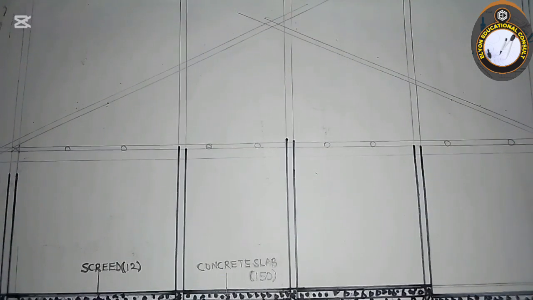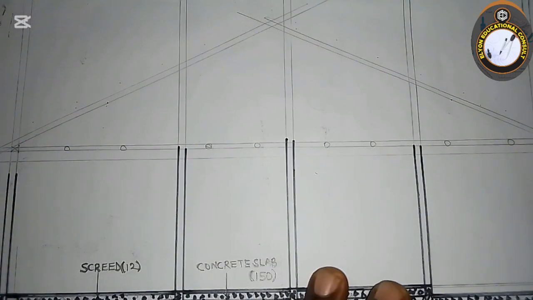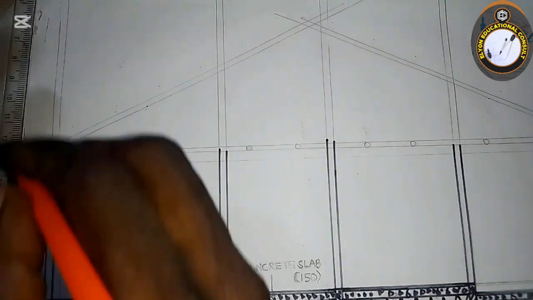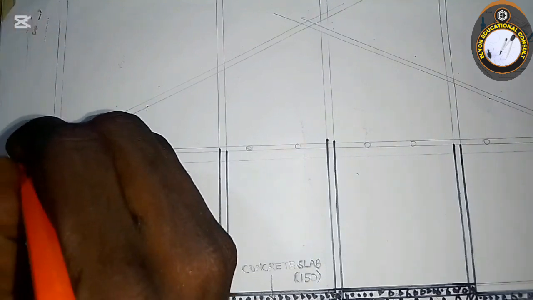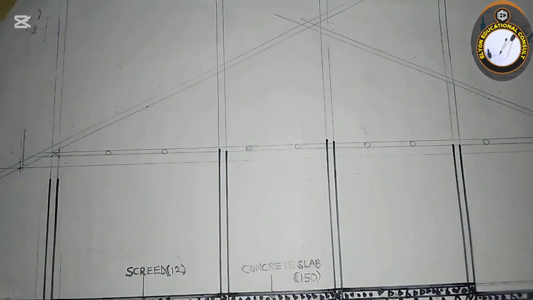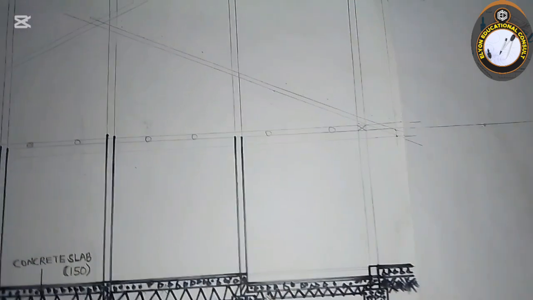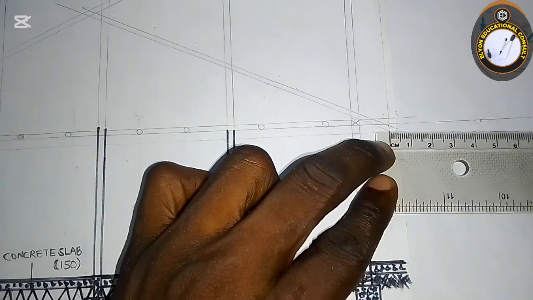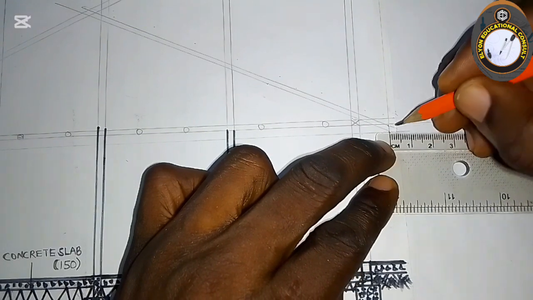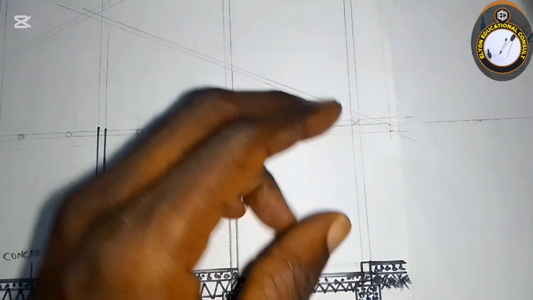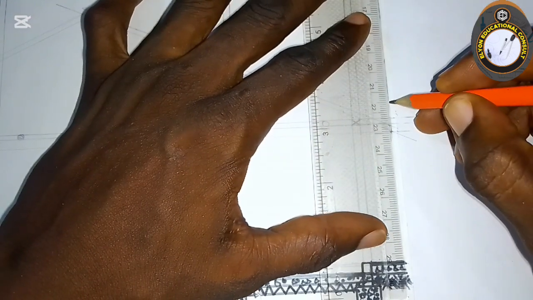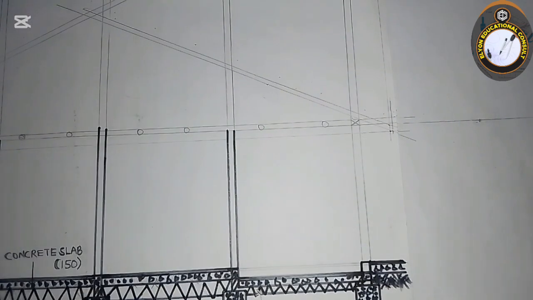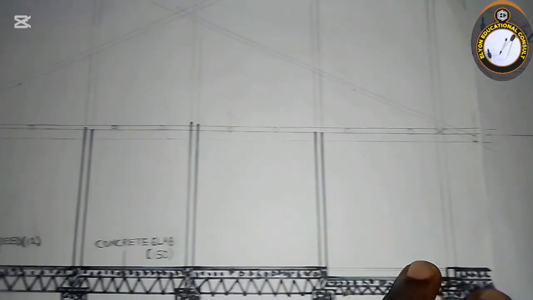So this is 0.1 as a thickness there. Then we have for this side as well. So what I did at this side now is to take this 0.1, that's 0.1. Okay, so that's the thickness for that.